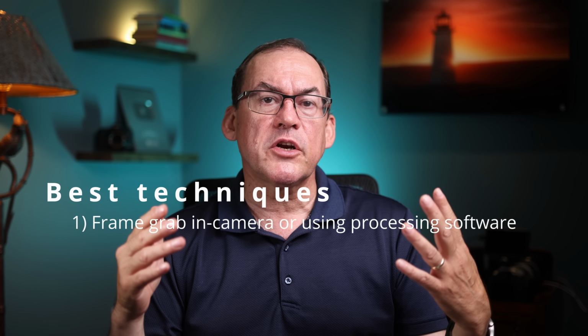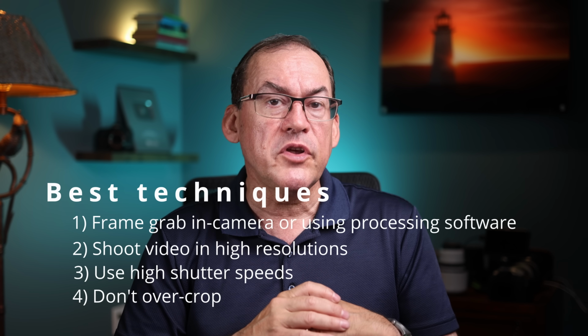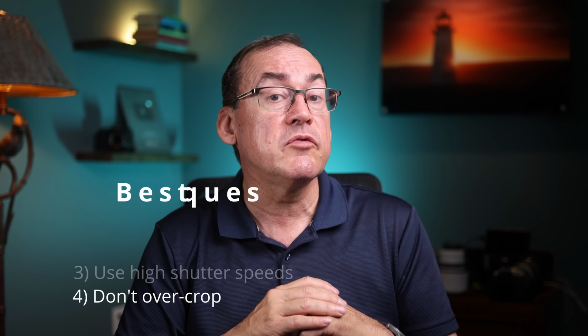So slow shutter speeds are good for videos, where high shutter speeds are good for photography. So yes, you can get decent images from video footage in some conditions. Shooting in very high resolutions and with high shutter speeds, like maybe what is used in slow motion video, will increase the odds that your video footage will be suitable for turning into photos.